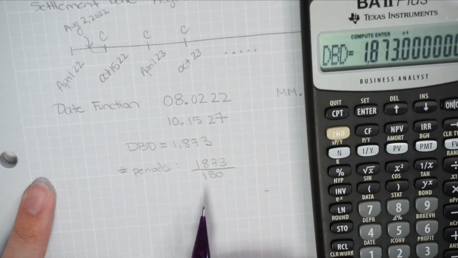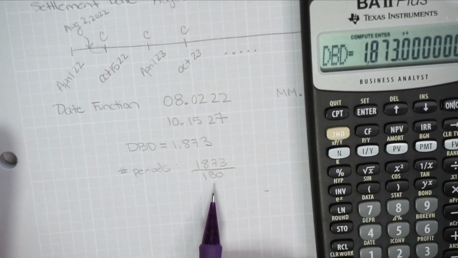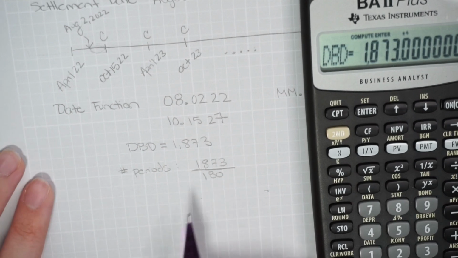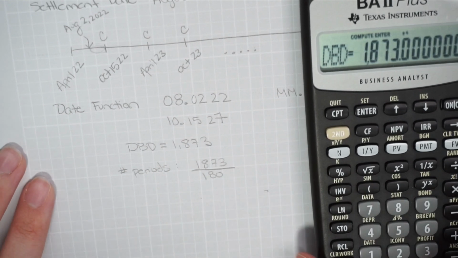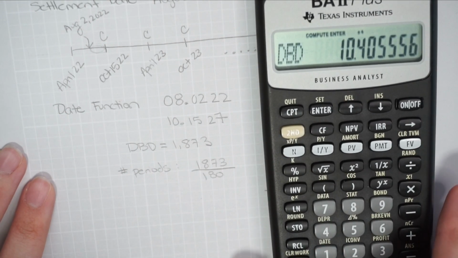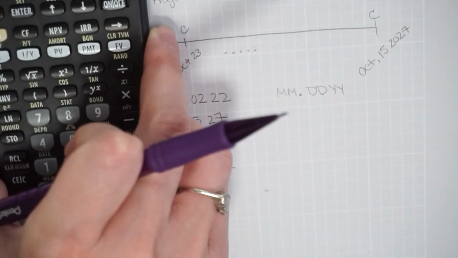The reason I can divide it by 180 is because, again, we have the 360 days per year convention. So in half a year, or in 6 months, we're going to have half of 360. So if I divide this by 180, I get 10.4 and then a whole bunch of decimal places.